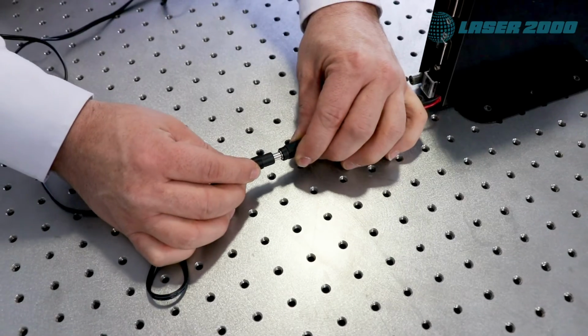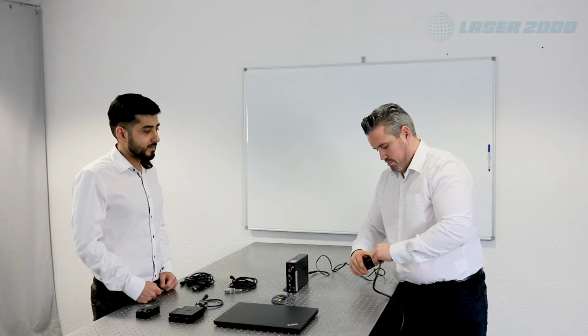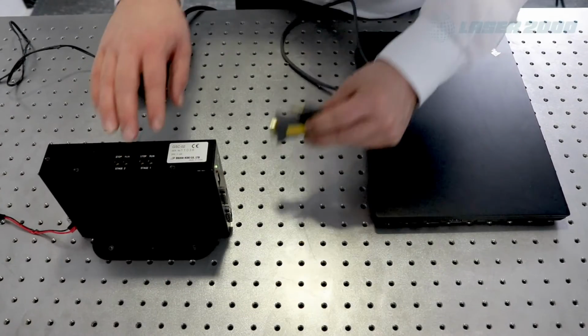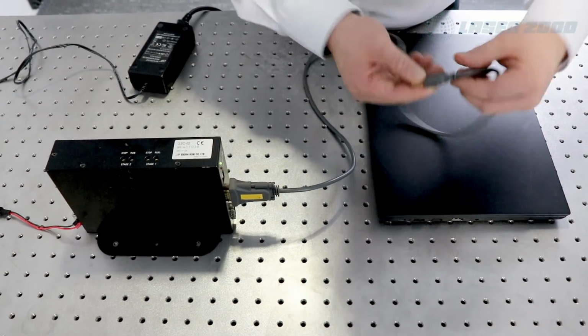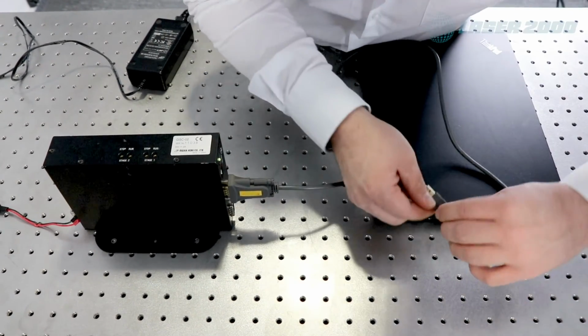At first we are using these power cords to power our controller. We put this just in the socket. Then we connect our computer. So we have here this RS232 connector. We just wire this here and then we plug it into this USB slot.